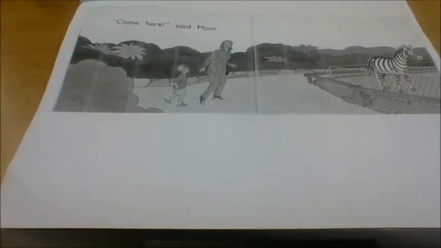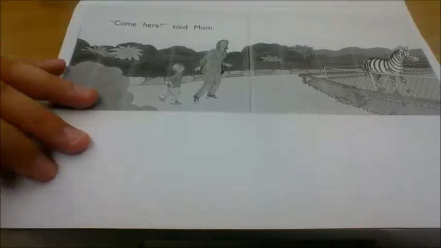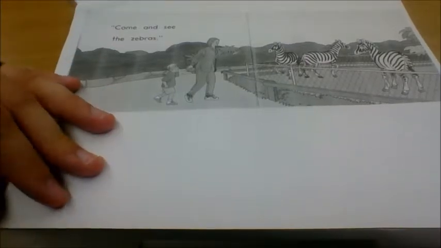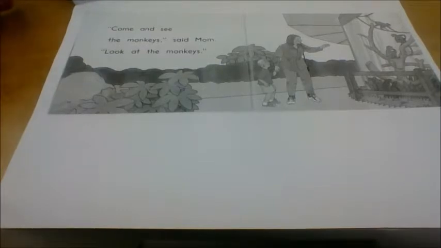Come here, said Mom. Come and see the zebras. Come and see the money, said Mom.